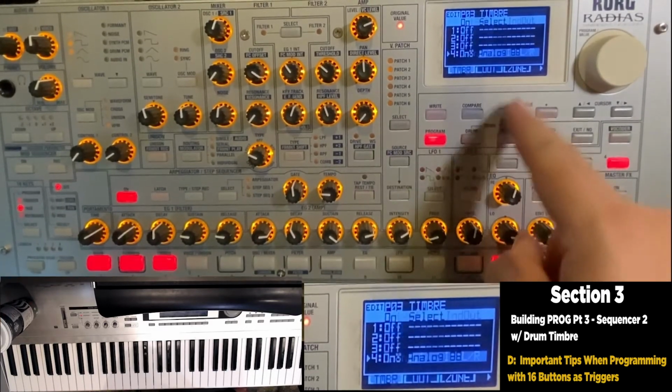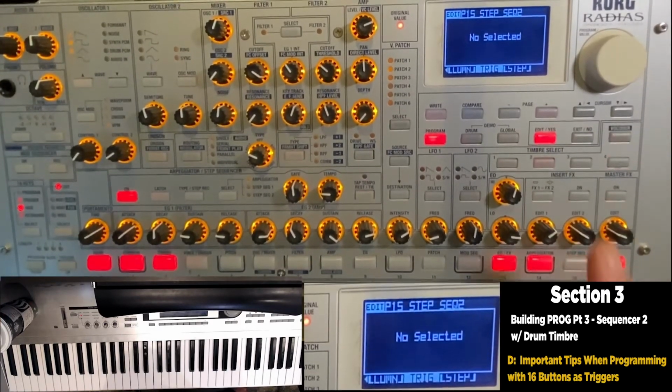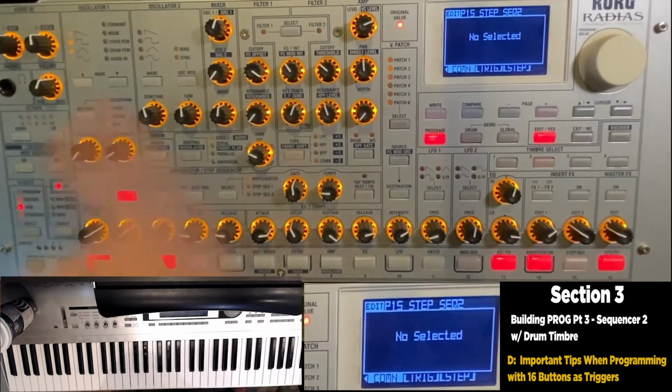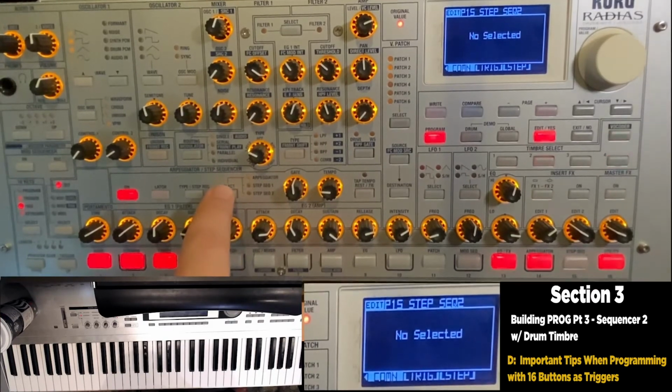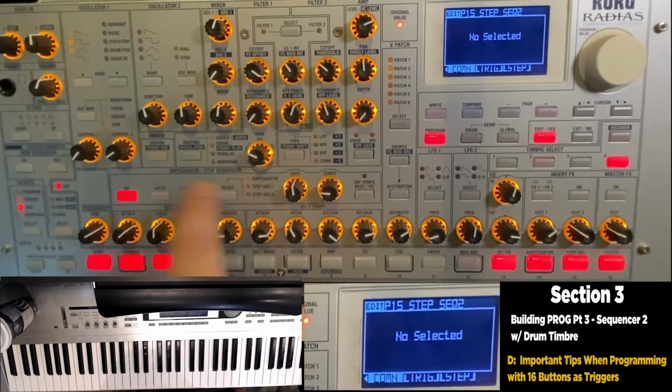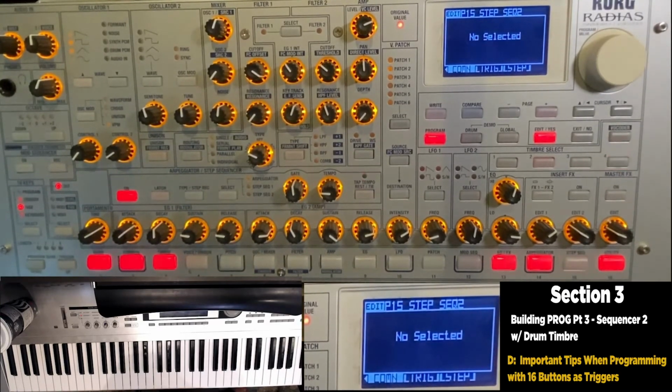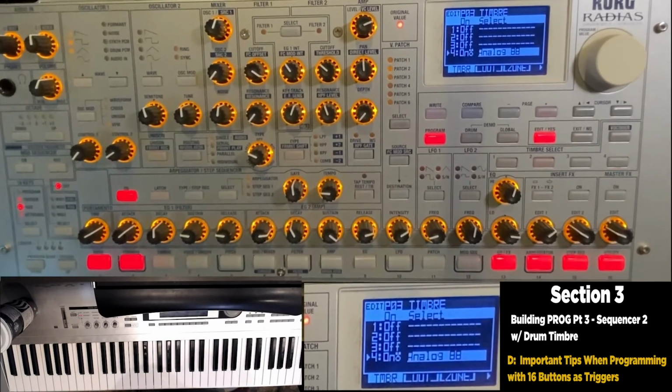And now I want to come down here to step sequencer 2, the common tab, not selected, obviously, because I haven't turned step sequencer 2 on. Before I turn step sequencer 2 on, I want to cover something on drums. So if you remember, we loaded into our timbre 4 Analog 88.